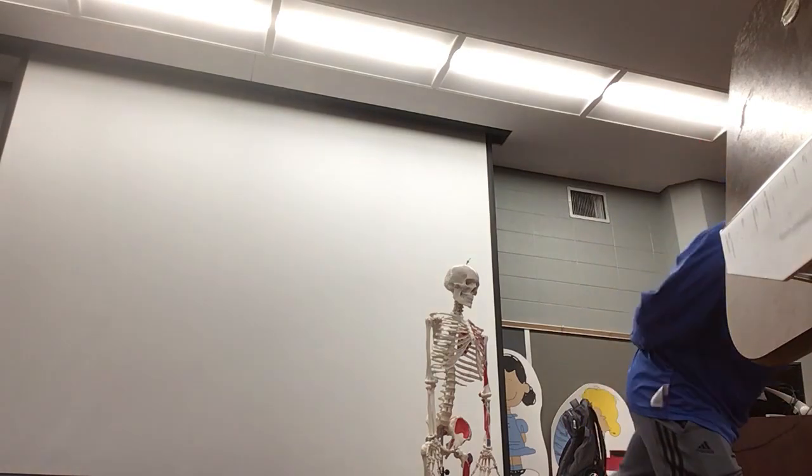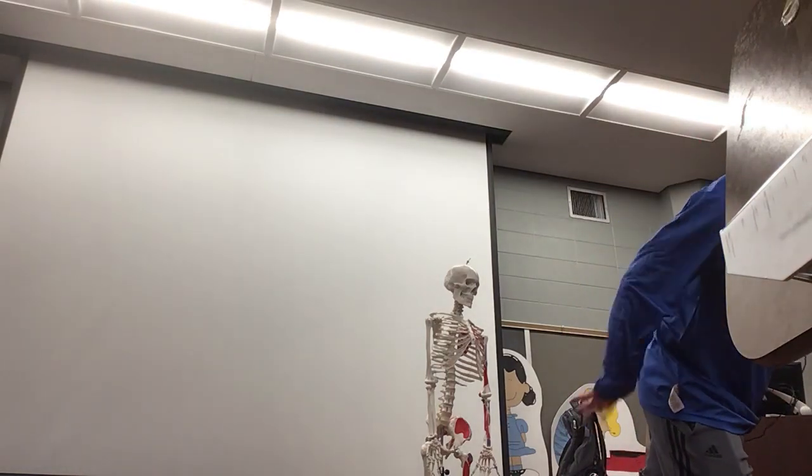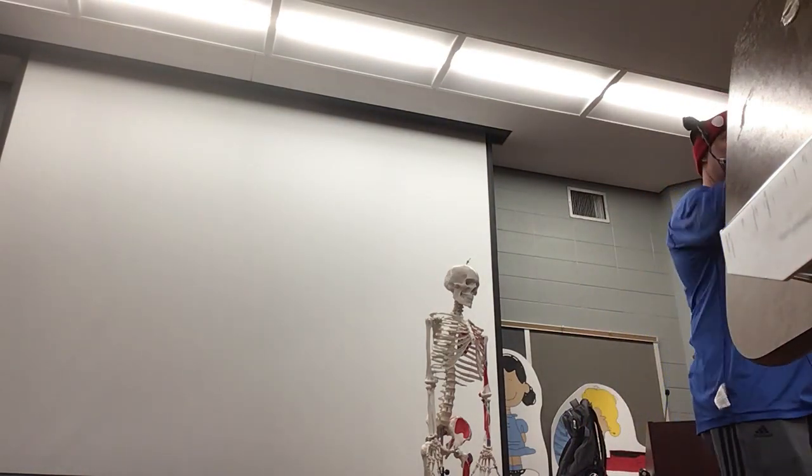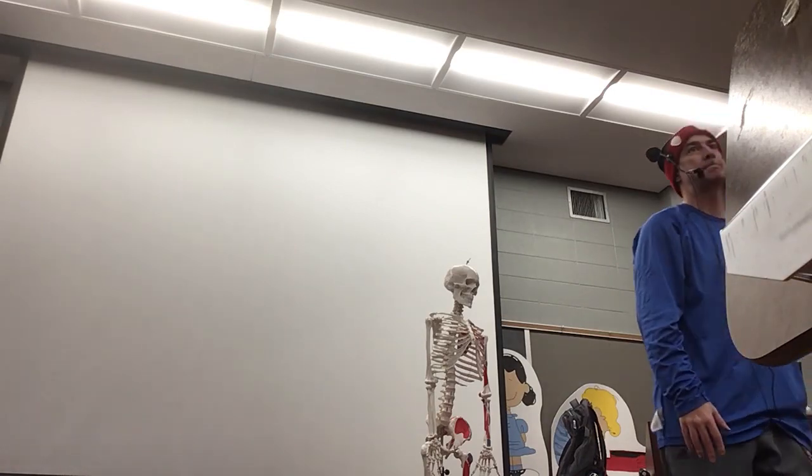My hip doesn't care about what the room sees. All my hip cares about is what it sees. So to my hip, this position is the exact same as this position. And that's why this motion for my hip is the same as that motion.